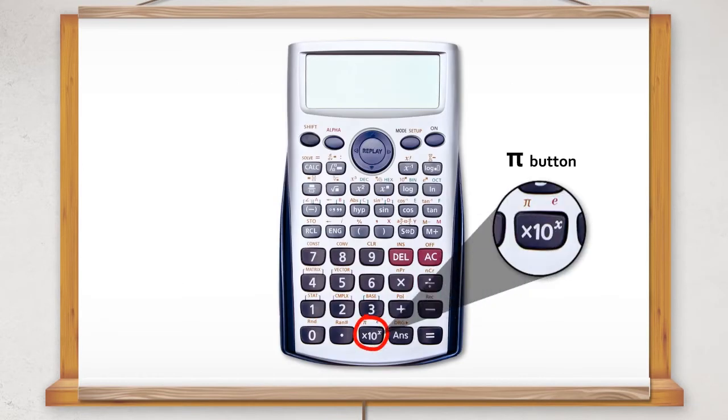Here is the pi button on this calculator. In order to calculate pi on this calculator, you need to press Shift first. All calculators are different, so you must consult the instructions to find out where to find the pi button.